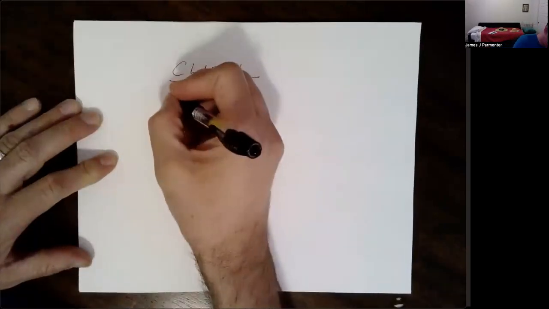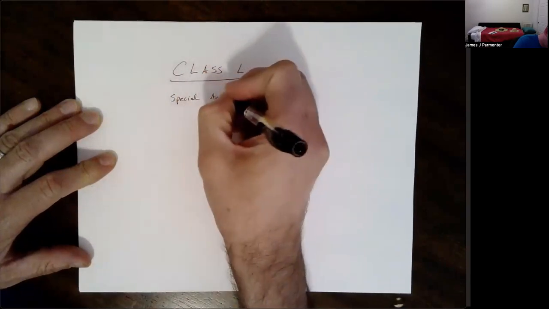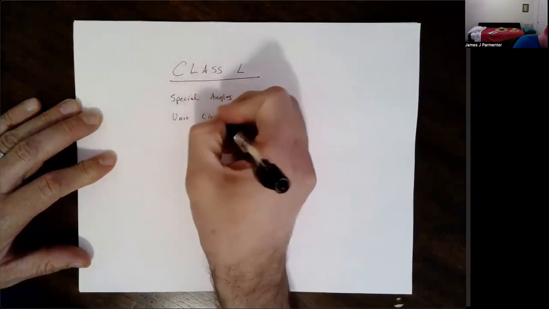Today we're going to be doing class L, which we're going to be talking about the unit circle. So there's my screen, class L. So pretty much we'll talk about special angles again, and then the unit circle. And actually, let's start off with the special angles.